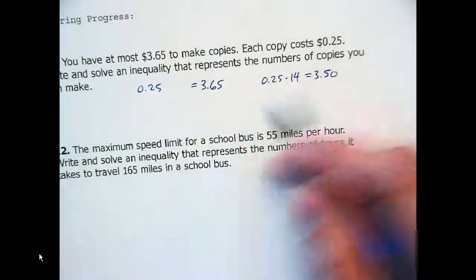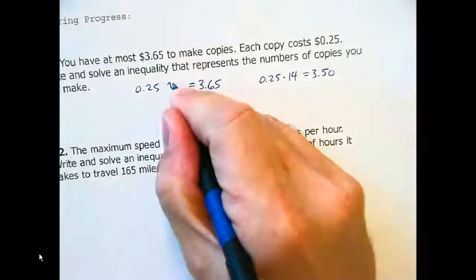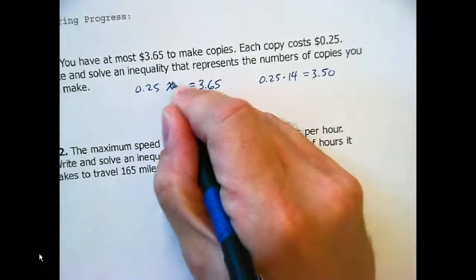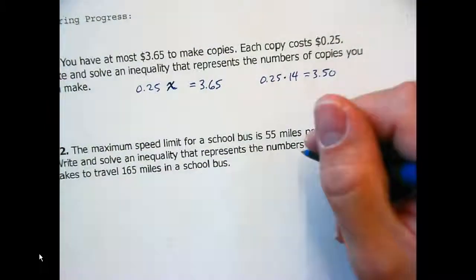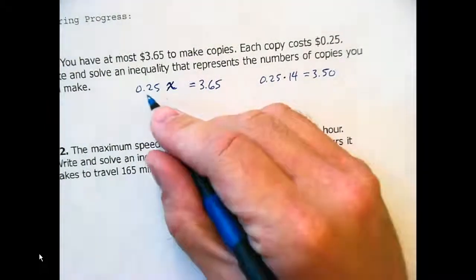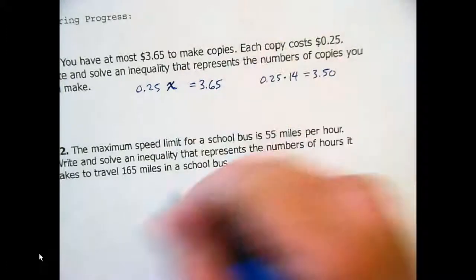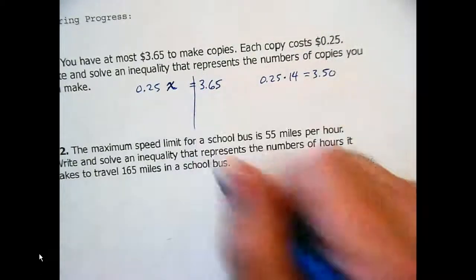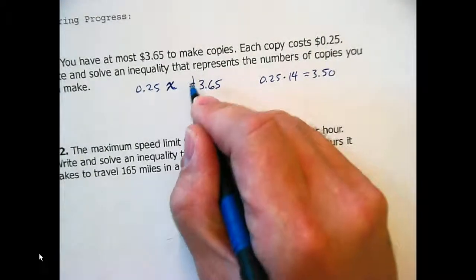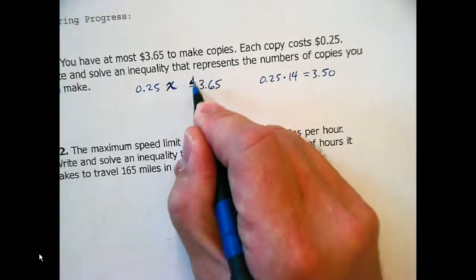Okay. So how can I write this in an equation? X? Oh, good. You would use X. Yeah. Nice. All right. 0.25 times X, X meaning the number of copies, is not equal to 365. It has to actually be, like, we can't exceed that amount. So this has to be less than or equal to 365.